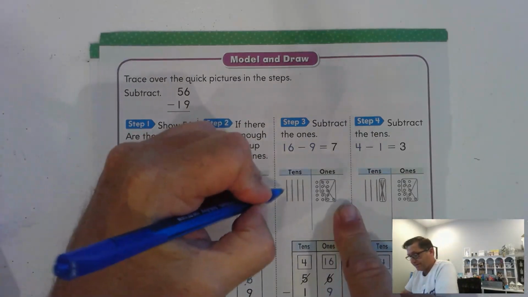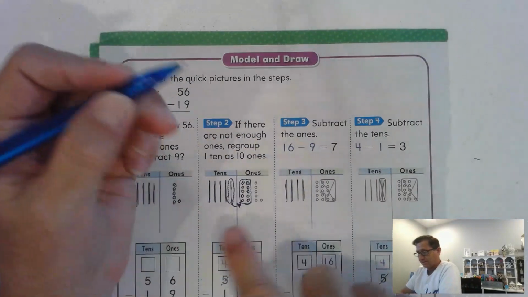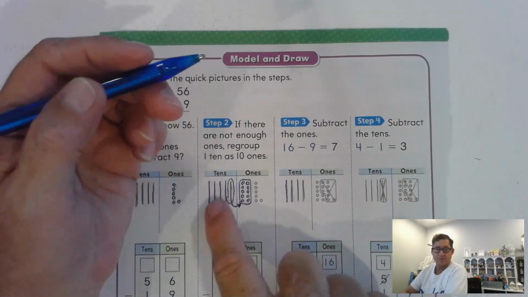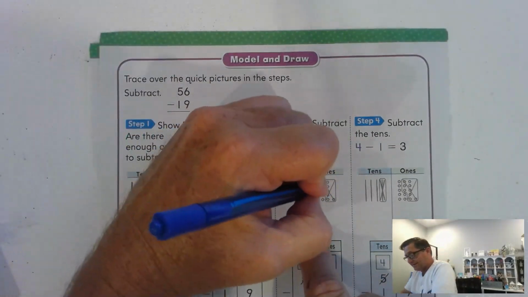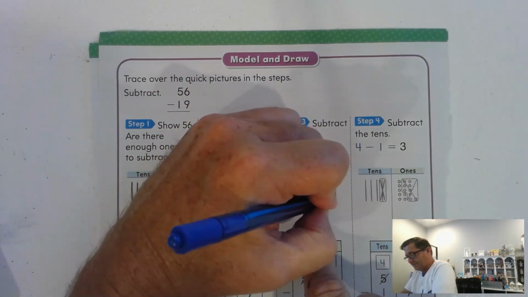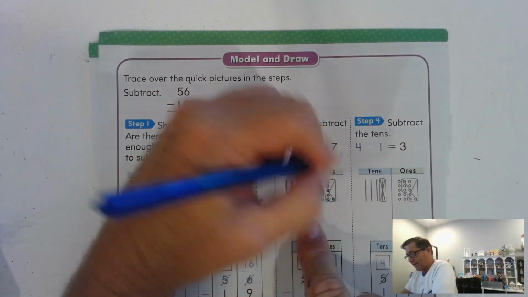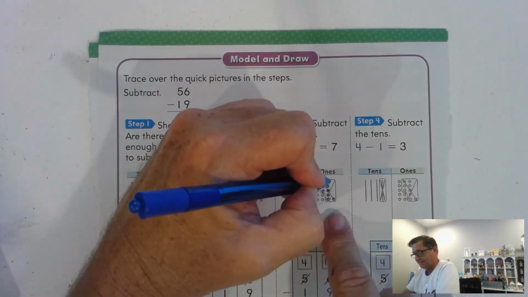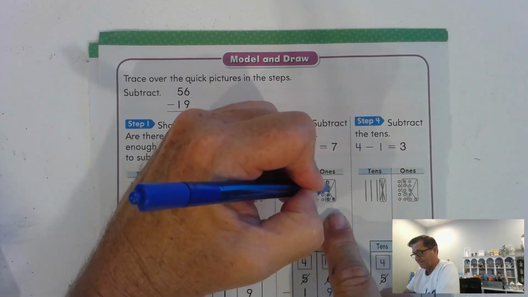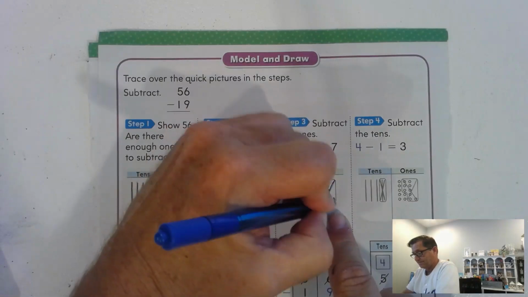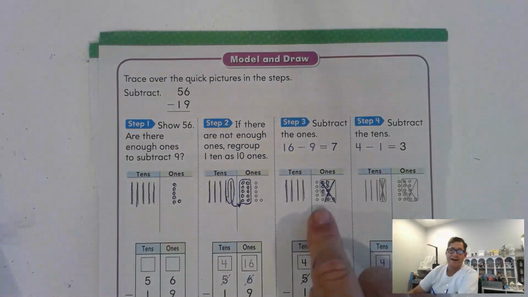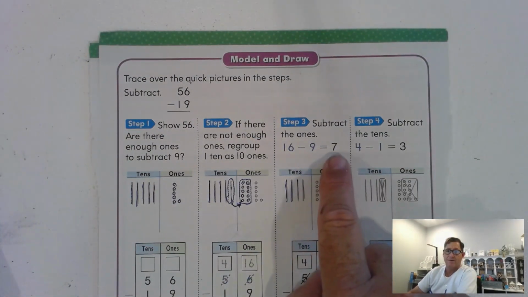And that's what we're showing here. We have 4 tens left because we regrouped one of the tens. And now we're crossing out or taking away 9 of the ones. So we took away 9 ones, leaving us 7. So 16 take away 9 is 7.